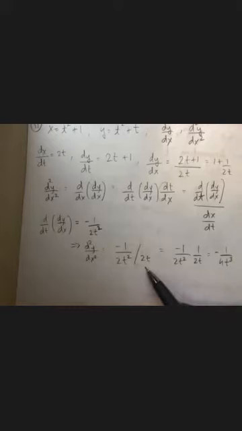Because we have 2t in the denominator, so this in denominator multiplies by the denominator of the numerator.